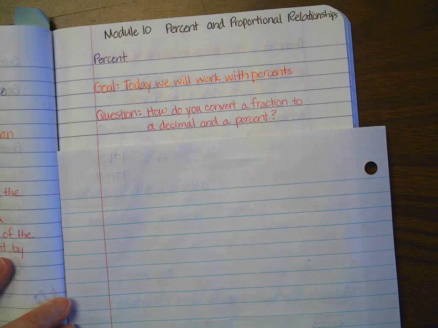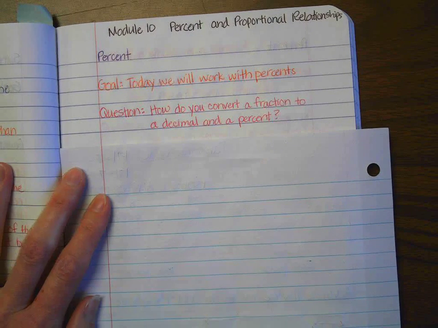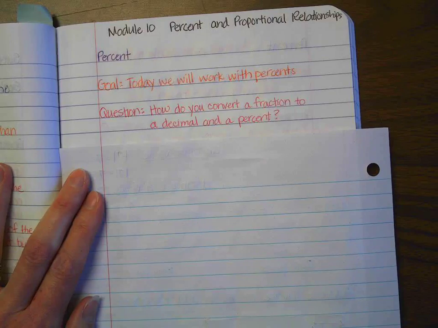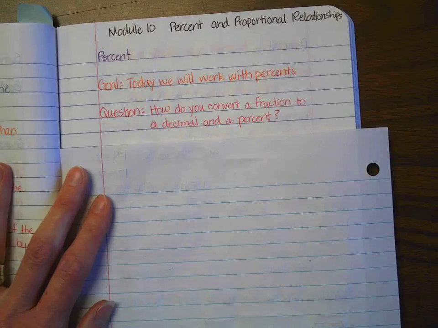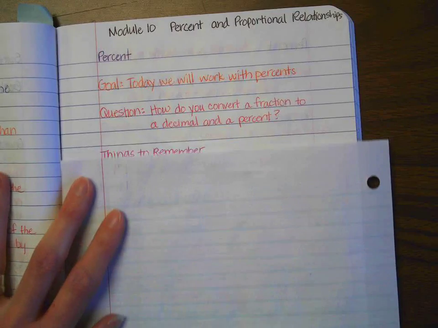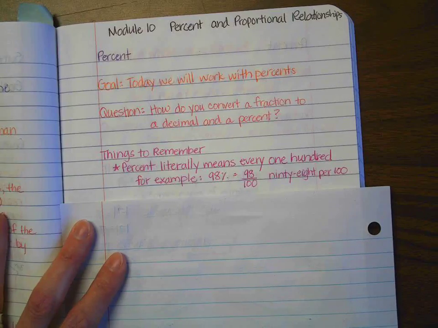If it's not a review, then hopefully we will have a good enough set of tools to help you understand it, because you do need to be able to change a fraction to a percent to a decimal to a fraction to a percent to a decimal, and go back and forth in all the different directions. And so it can get tricky if we don't establish some kind of tools to help you. So things to remember. First thing that you need to remember is that a percent literally means every 100.